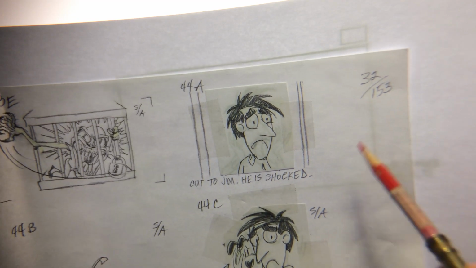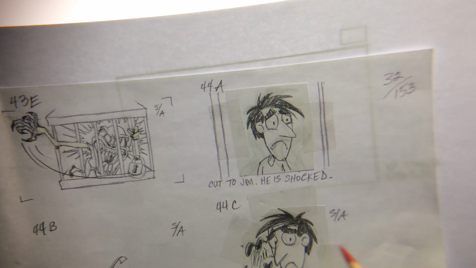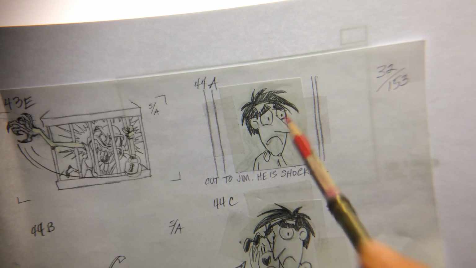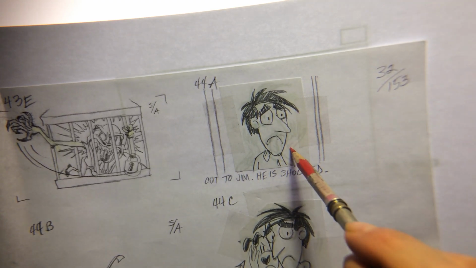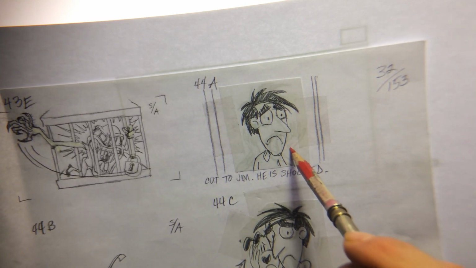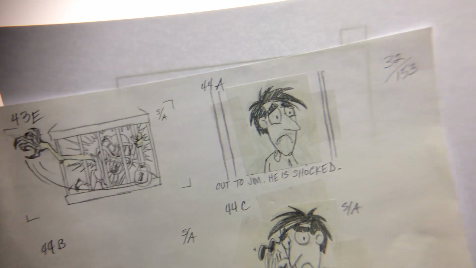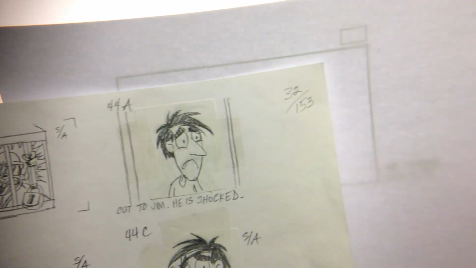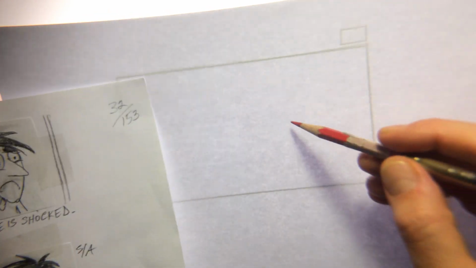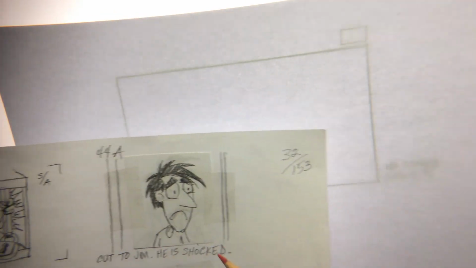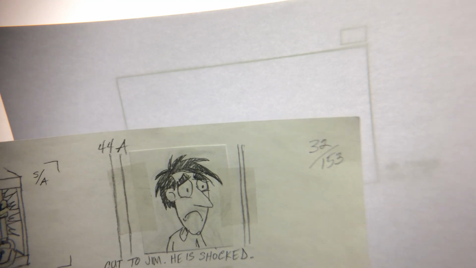John Dilworth here, scene 44. So we're on here, and it's on Jim. He's reacting from Jane's sudden weirdness. Well, not sudden really, because if you know the story, he's got a relationship thing going on.